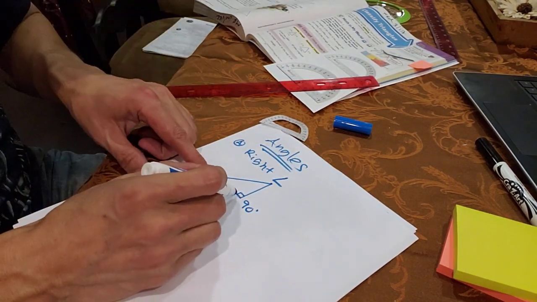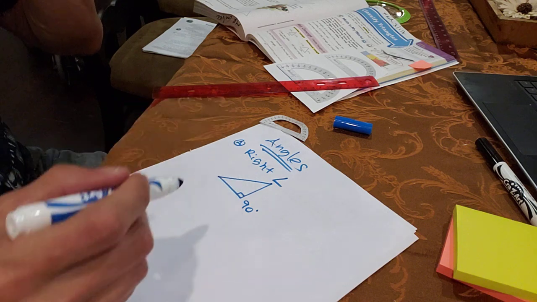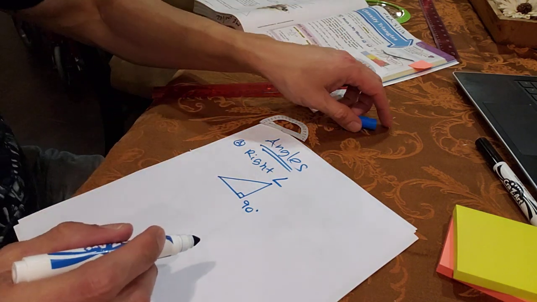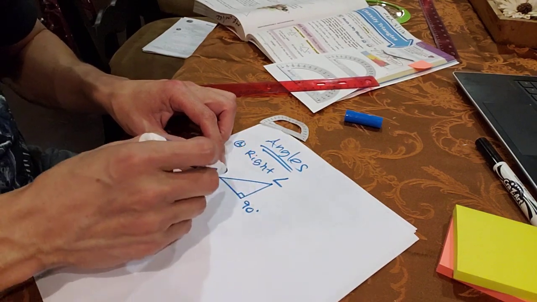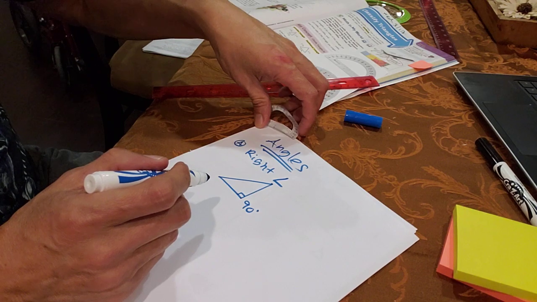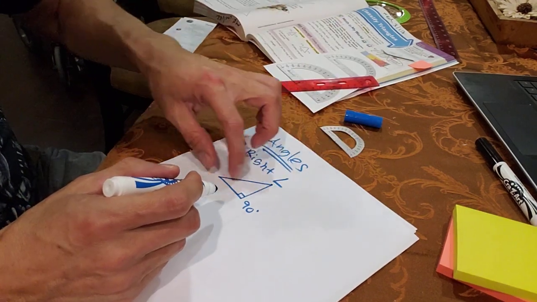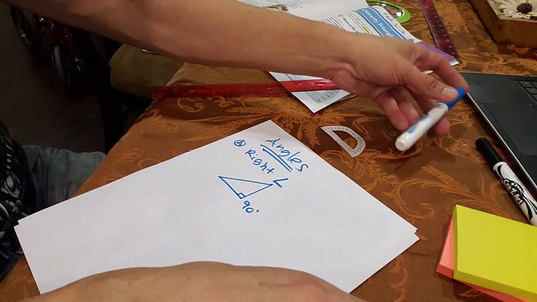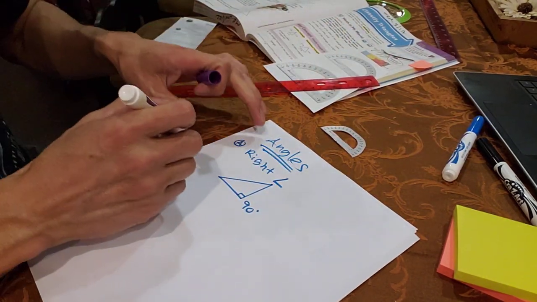Okay, just because one angle is 90 degrees, this is called a right angle, a right triangle, I mean. This is a right triangle. The other angles will definitely not be a right angle. As a matter of fact, these two angles are going to be called acute angles, and I'll explain in the second classification based on angles.